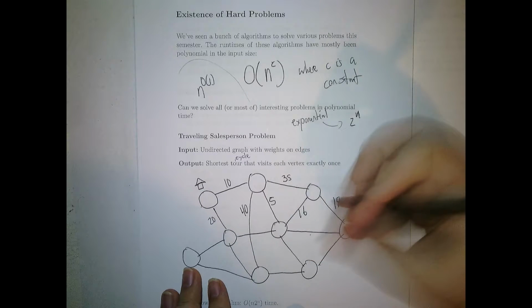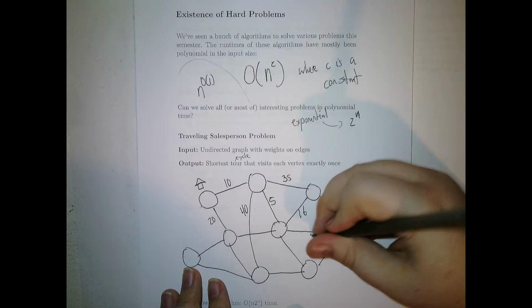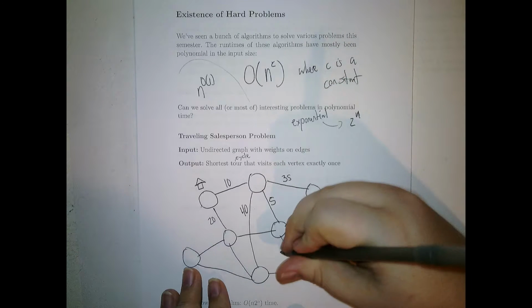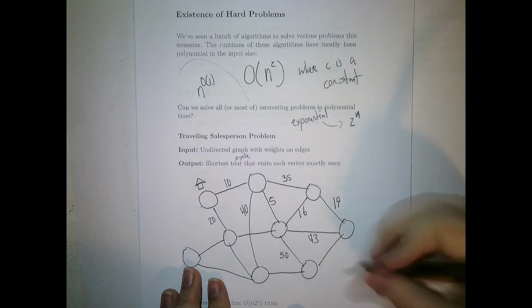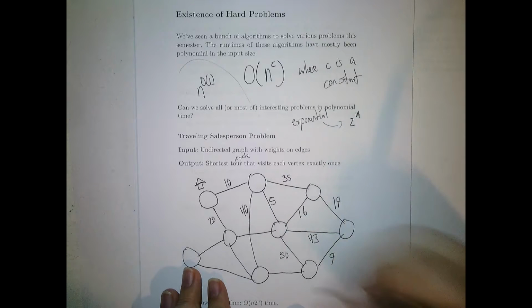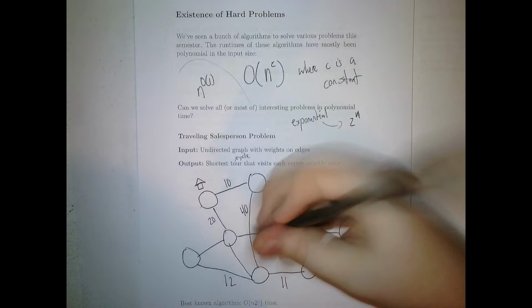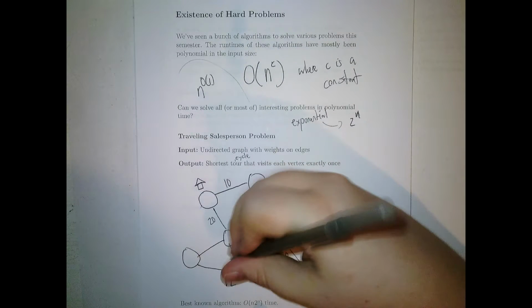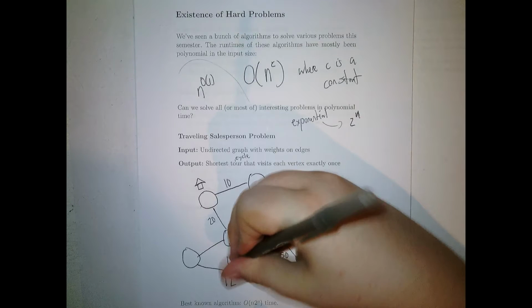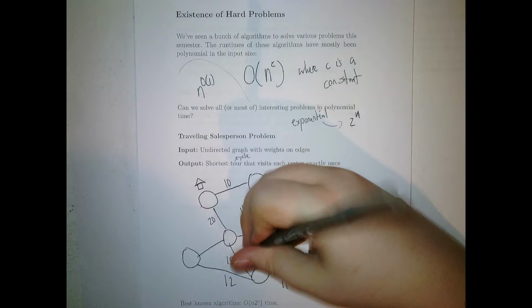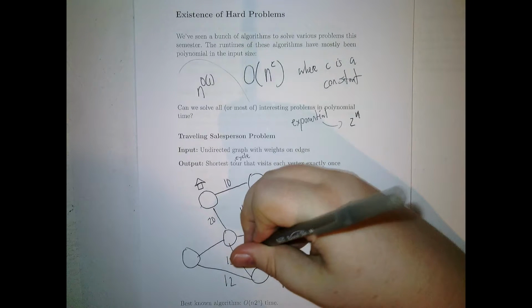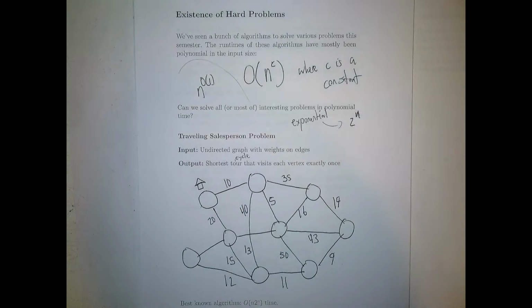Yeah, so just whatever numbers you like here. 43, 50, 9, 11, 12, 15. Let's say, just keep the numbers more or less unique.